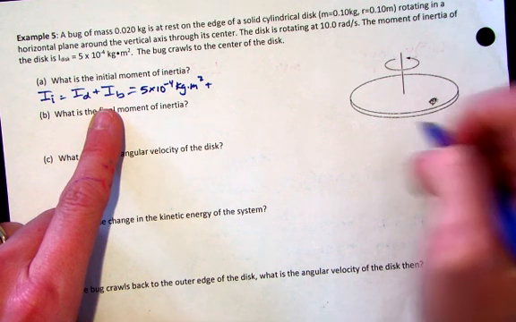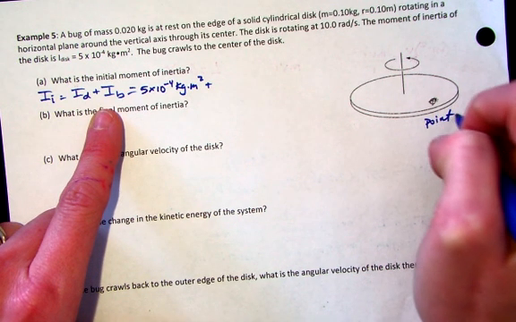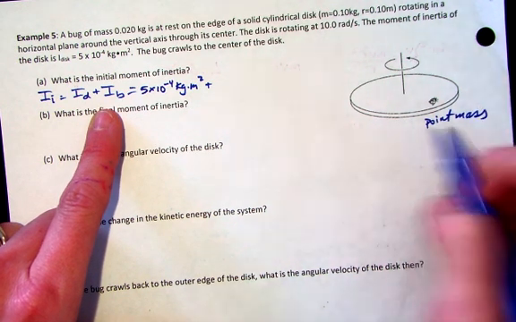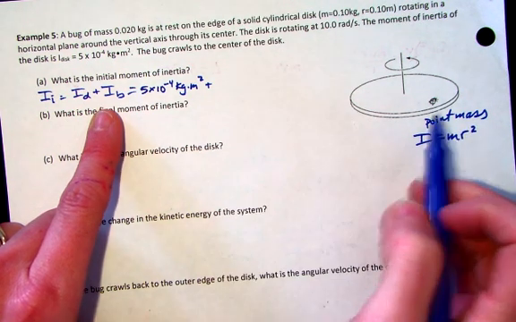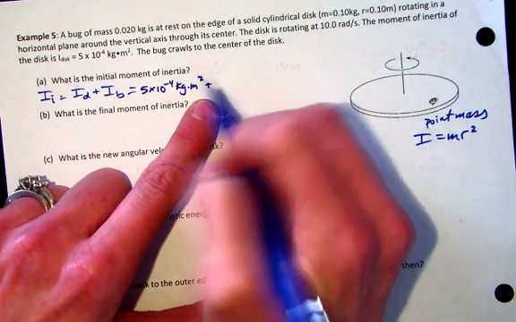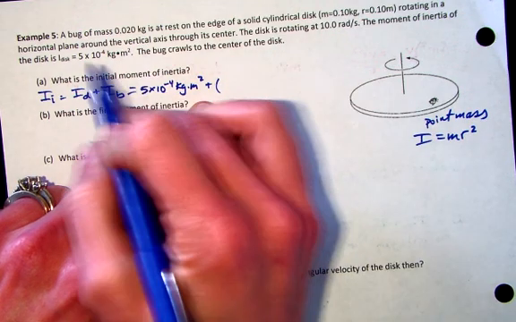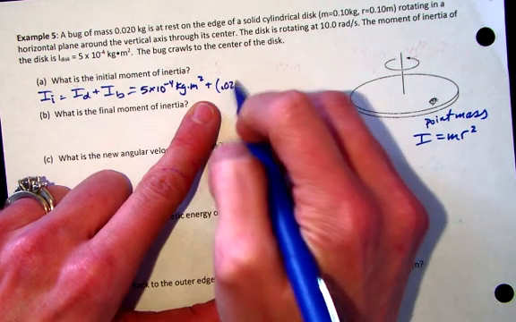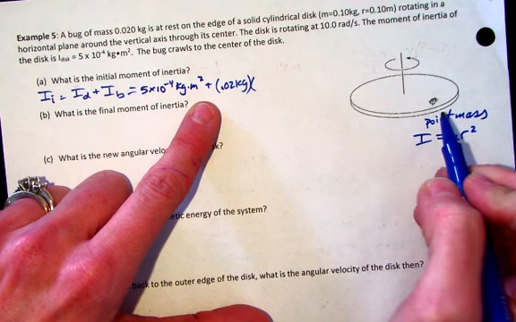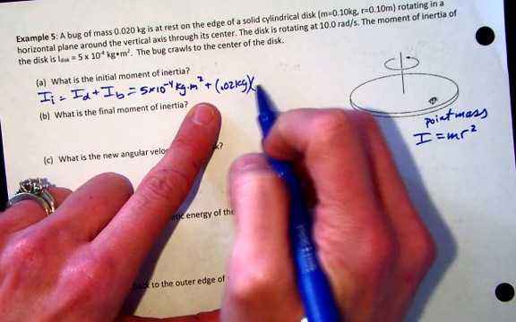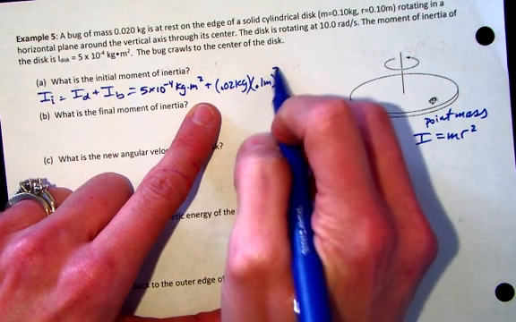And so if you remember, for a point mass, it is going to be I equals mr squared. So for this situation, the mass of the bug is 0.02 kilograms. And the radius that it is at is going to be 0.1 meters quantity squared.